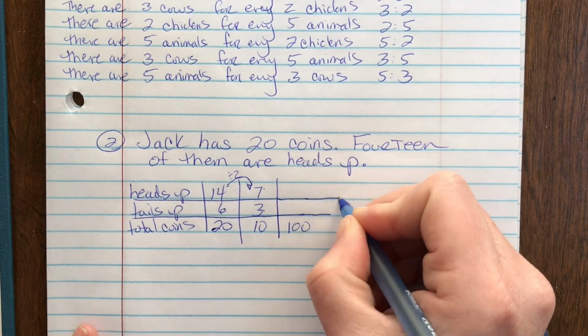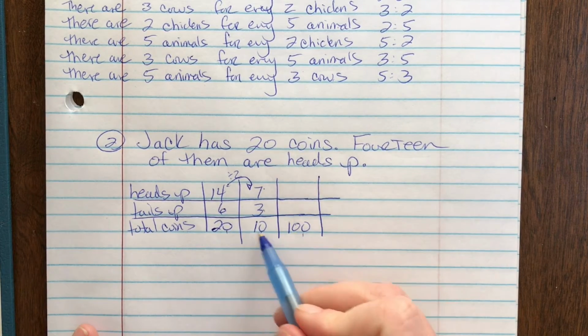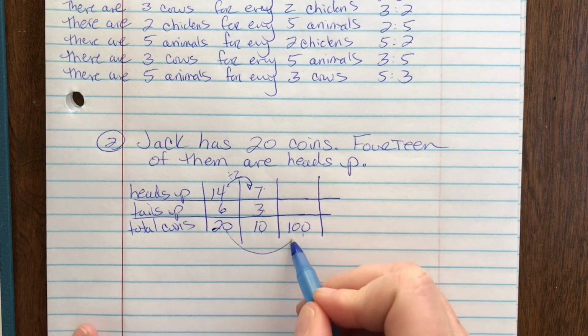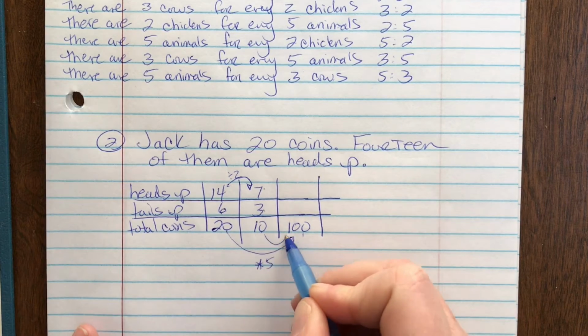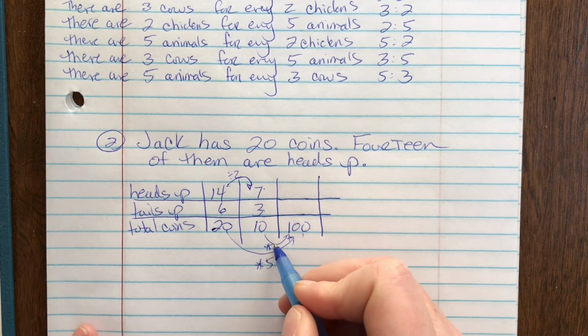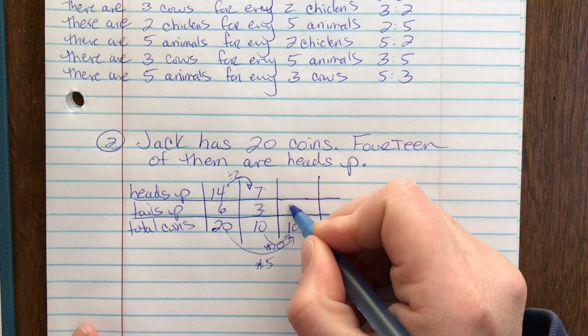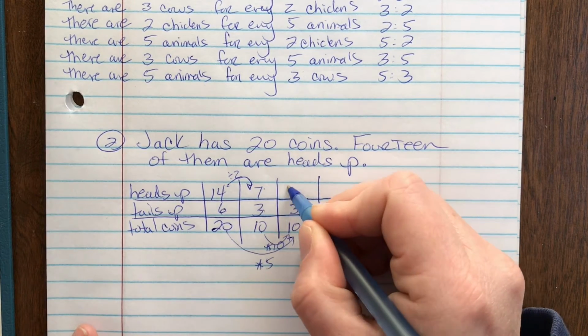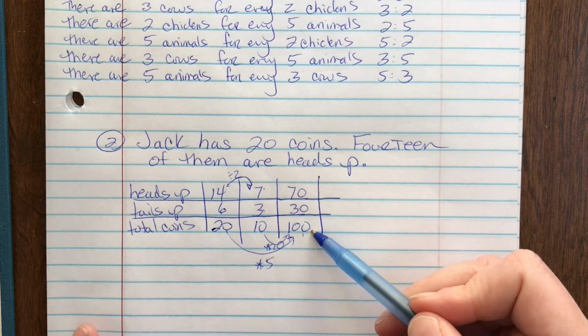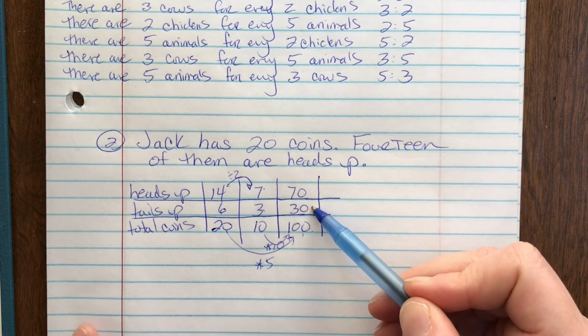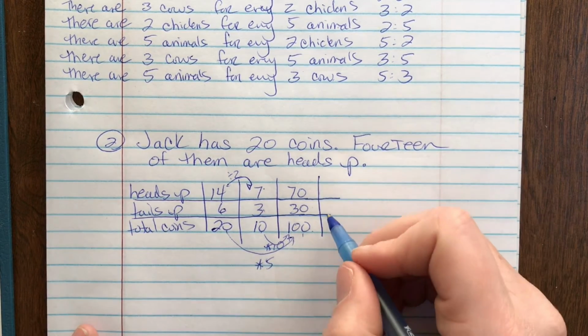Then you can use your ratio table to say, well, I could go from the 20 or the 10, doesn't really matter. Here I'm multiplying by 5. Here I'm multiplying by 10. That's a little easier for me to calculate. So here it's 30, and here it's 70. So if I have 100 total coins, I should have 30 tails up and 70 heads up.